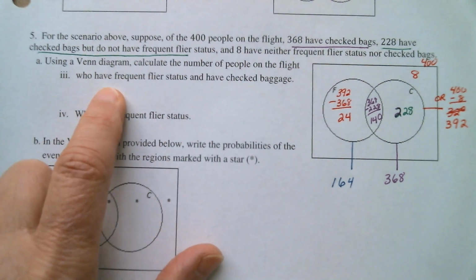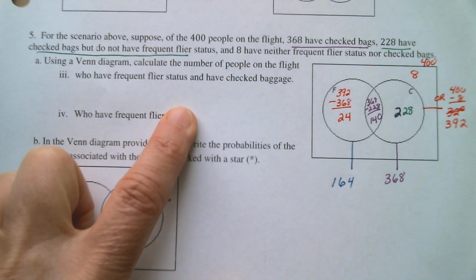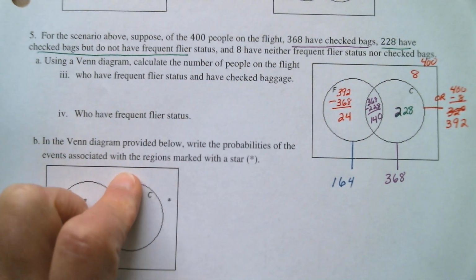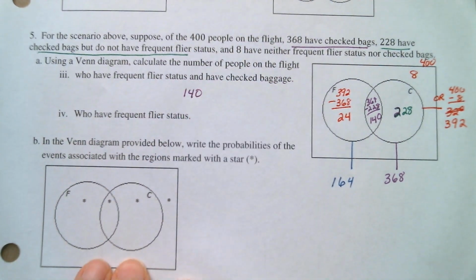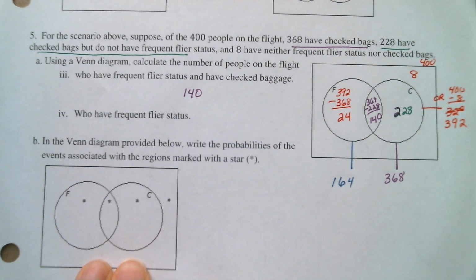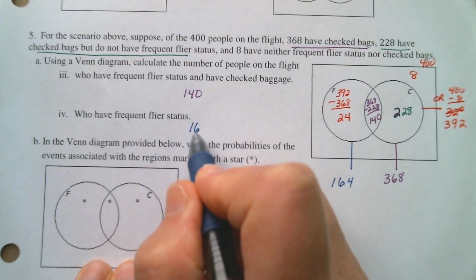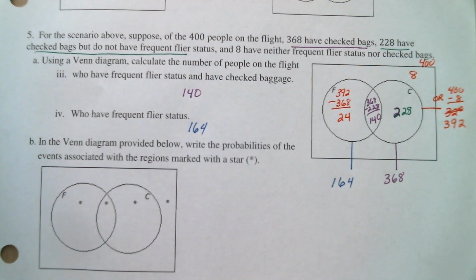Okay, so who have frequent flyer status and have checked baggage? That's our answer of 140. Who have frequent flyer status? That's our answer of 164. And then fill in the probabilities.